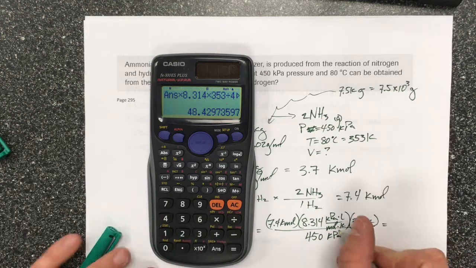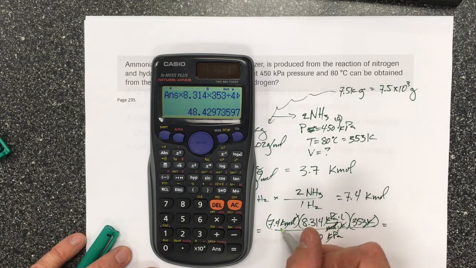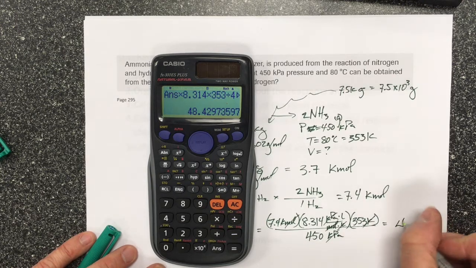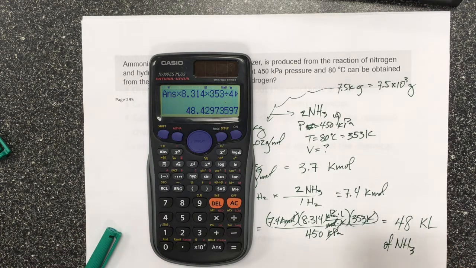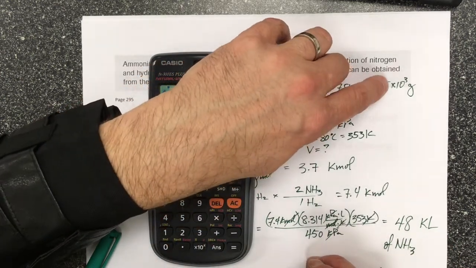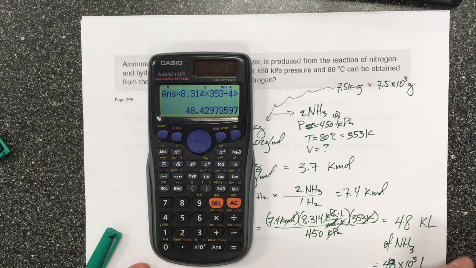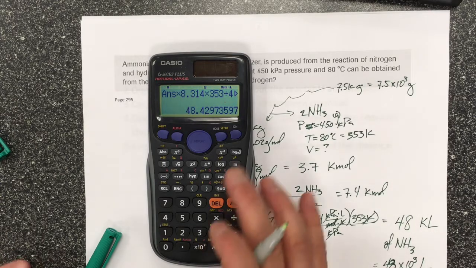This is going to have my kilopascals cancel out, the kelvins cancel out, the moles cancel out, but I'm going to be left with kiloliters. So I've got 48 kiloliters of ammonia. If you had done this calculation using 7.5 times 10 to the 3 grams, what you'd have gotten was 48 times 10 to the 3 liters. So either one I think is acceptable and should be fine, but it's a little less work if you can keep track of your kilos.